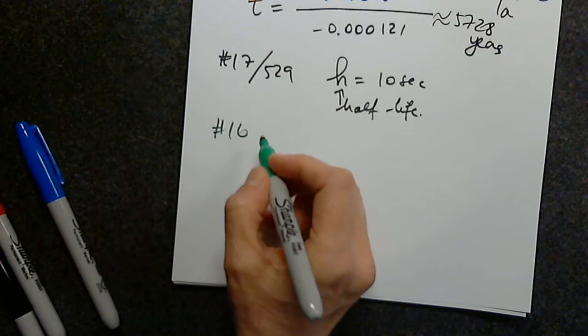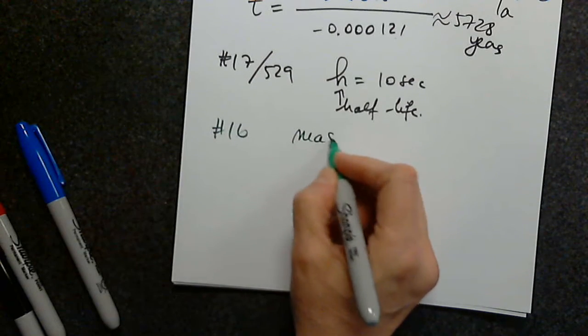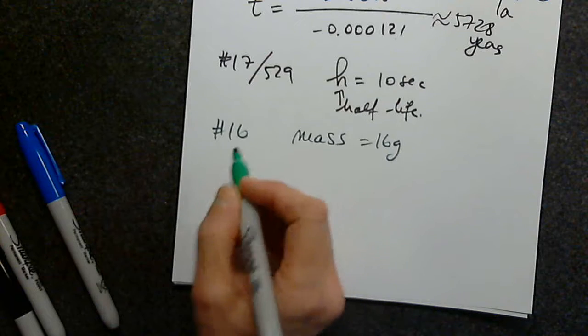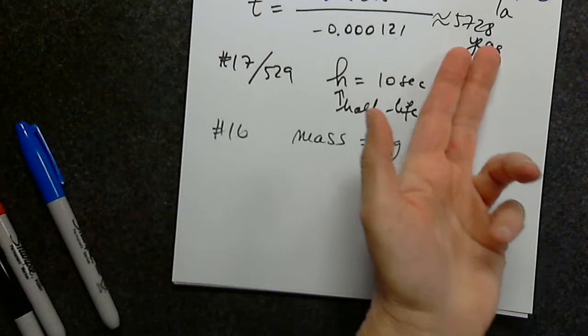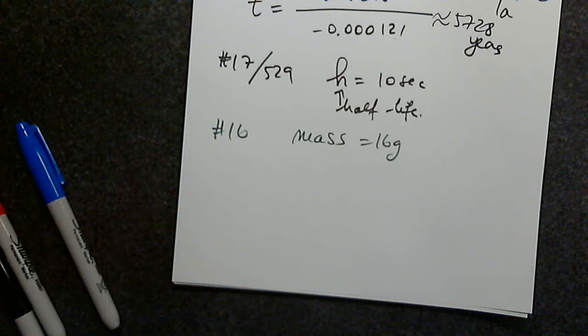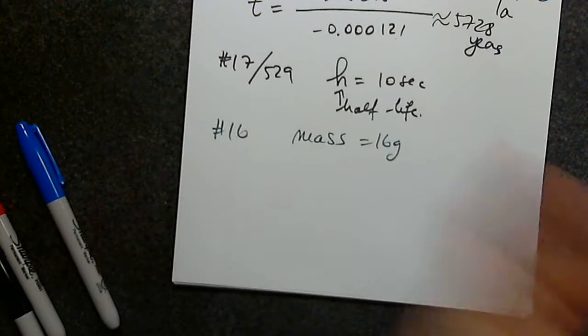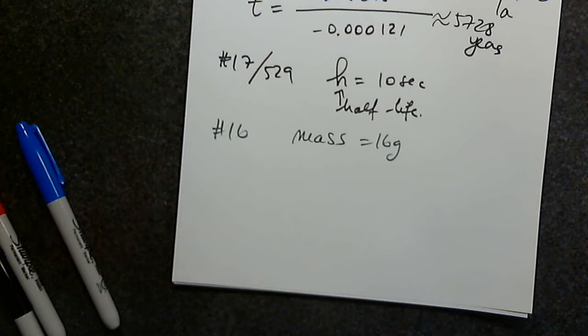Yes, please. I thought the half-life was based on the size. No, it's characteristic to each substance. One substance needs 5,728 years to diminish from 100 grams to 50. Another one needs 10 seconds. It depends on the substance. The formula is the same, but every radioactive substance has a different half-life.